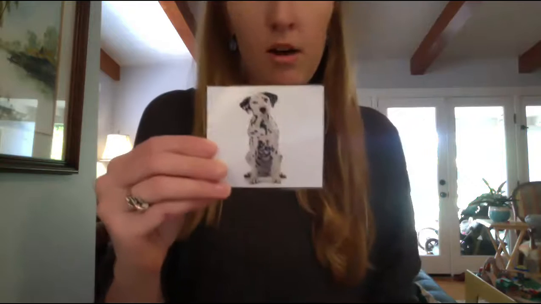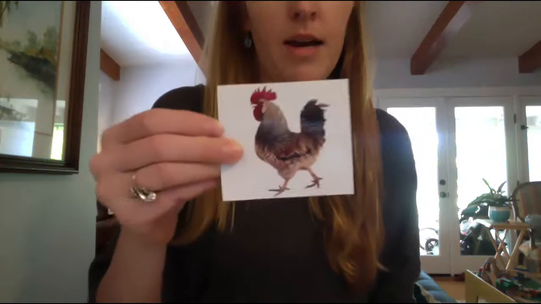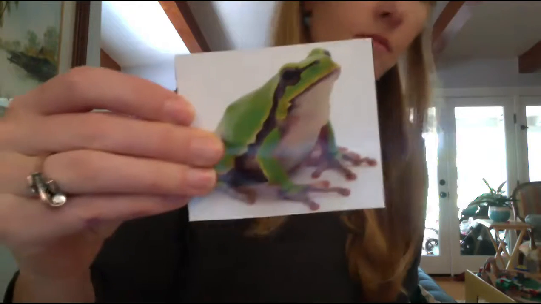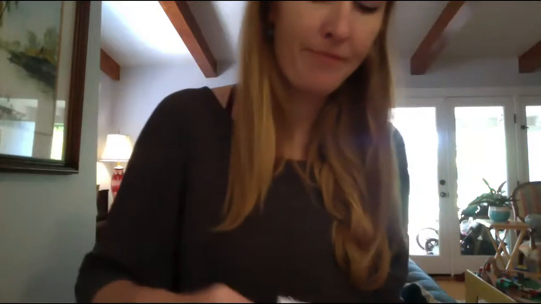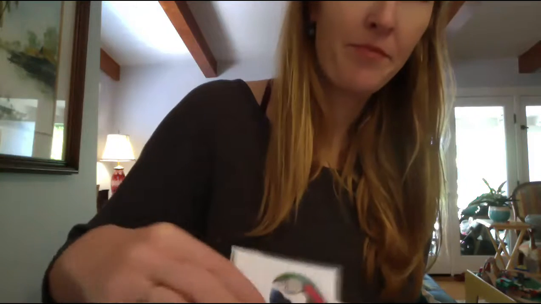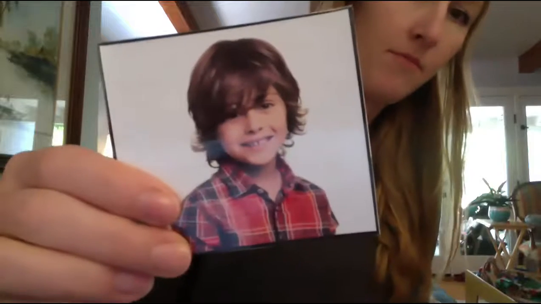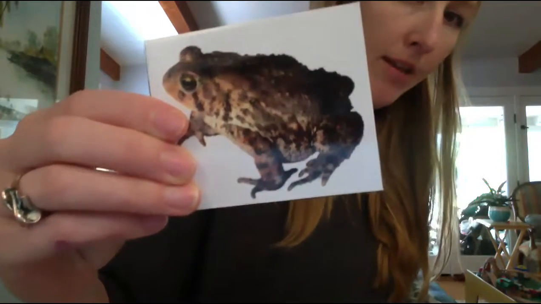Okay, let's see if you know these. Which group does the dog go in? Mammal. What about the rooster? Bird. Amphibian. Mammal. Mammal. Bird. Mammal. Amphibian.